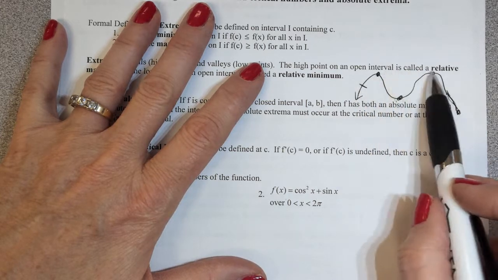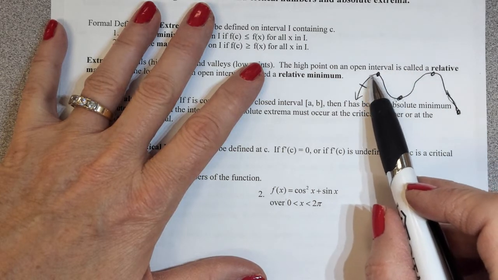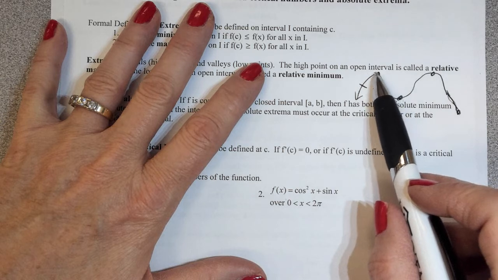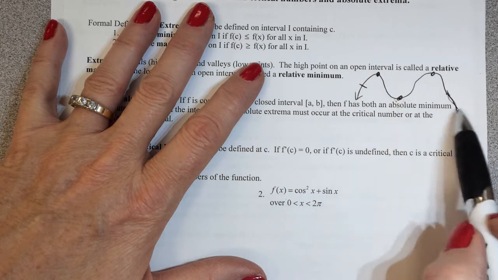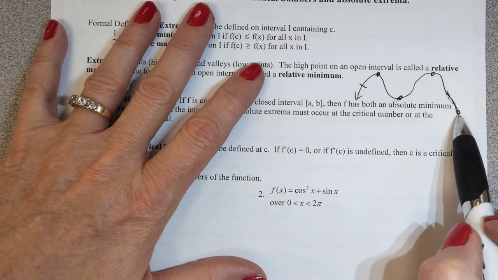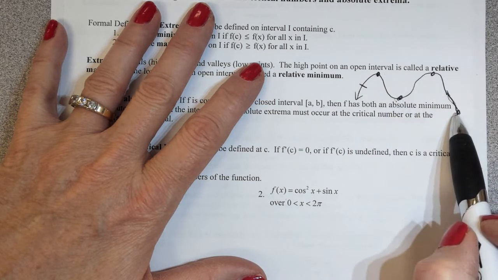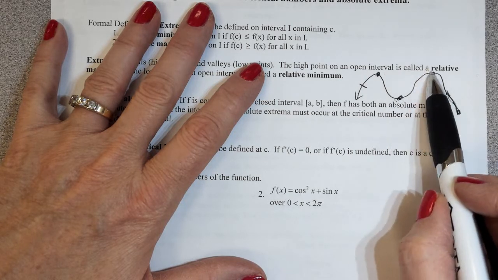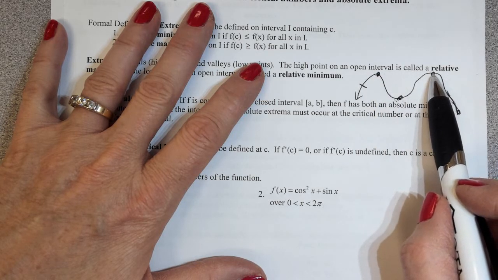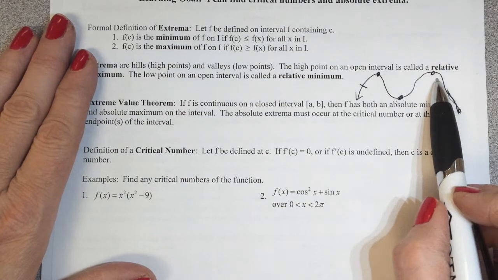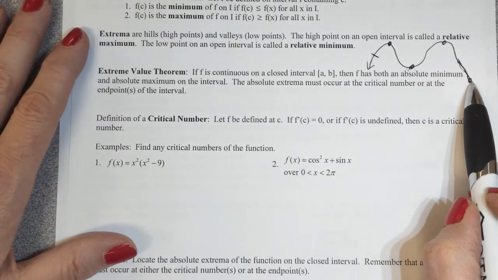So the high points can only occur at where we have a critical number, which a critical number is where the slope is 0, or at an endpoint. That's an endpoint, so that's lower than this one. So this would be my absolute minimum. This appears to be a little higher than that one, so this would be my absolute maximum. So in this case, we have one absolute maximum, one absolute minimum.